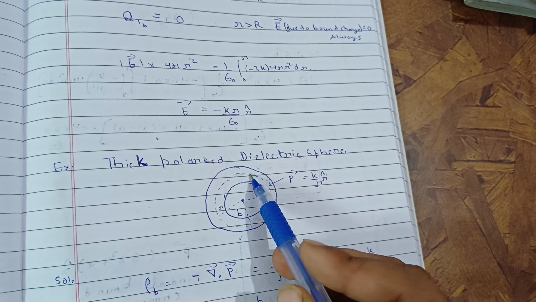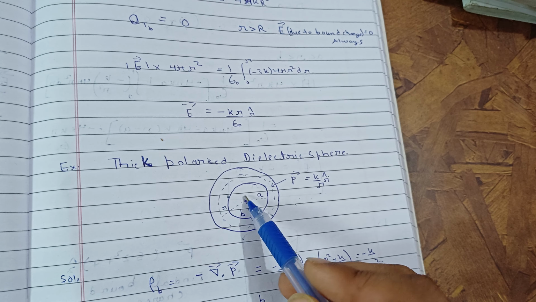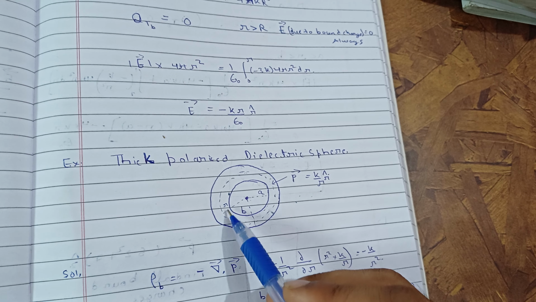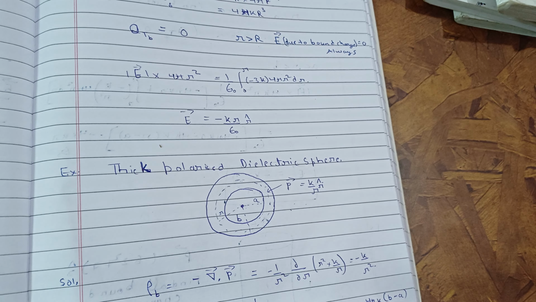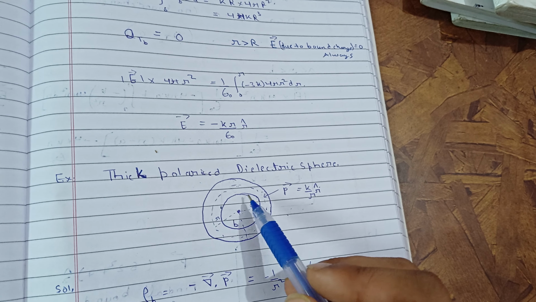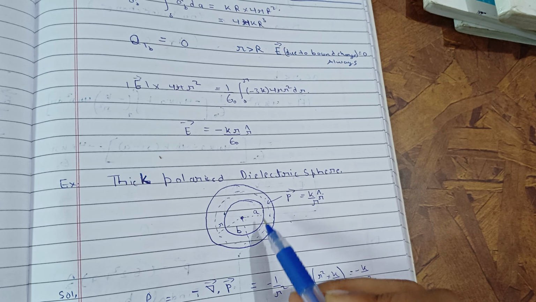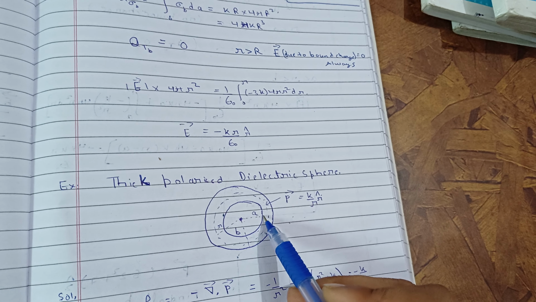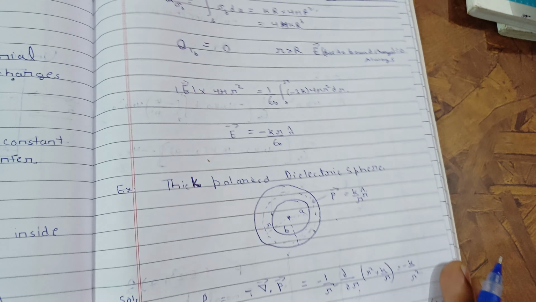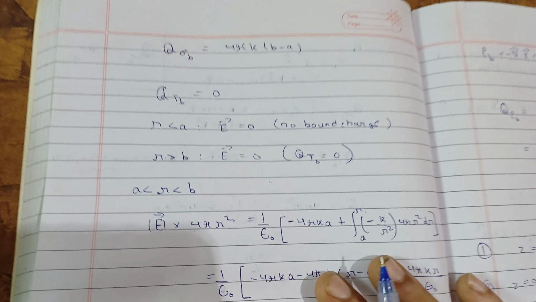Now we need to find the electric field in this middle region. Let's say we take a sphere at radius r. We need to find the total enclosed charge first. The total charge will be the surface charge on this a surface, and the second is the total volume bound charge between a and r. It is a and this is r. So from a to r, you need to find the volume bound charge. So let's see.